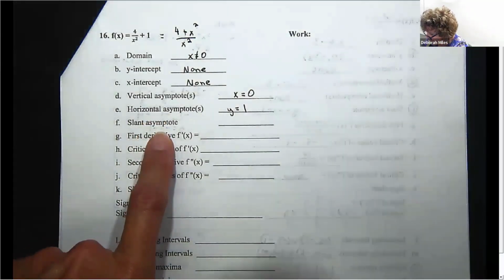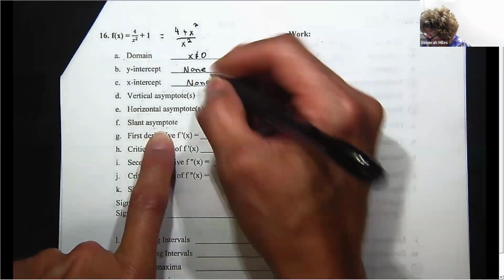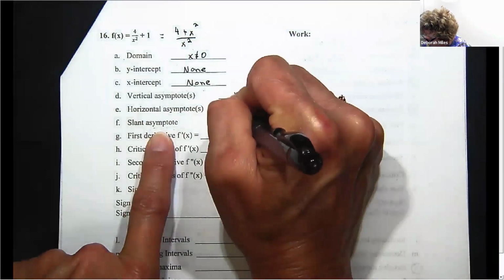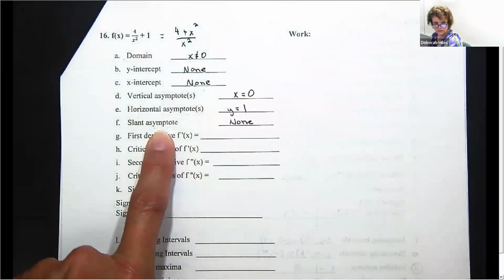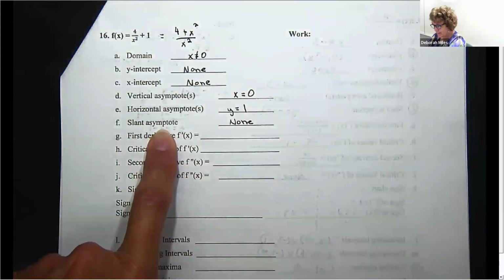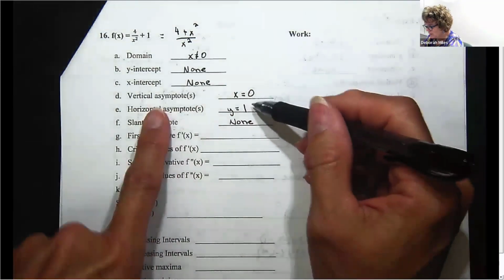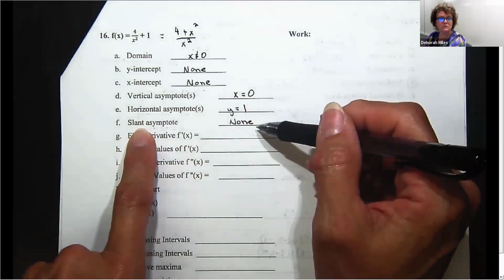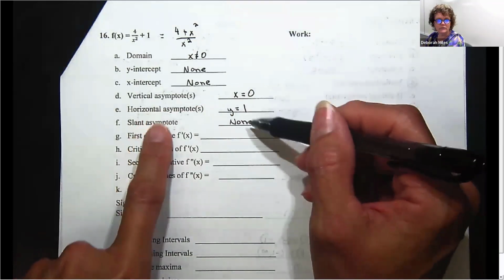I haven't talked about slant asymptotes yet. There's one coming up in the next example. Right now, we'll just say there are none. By the way, there cannot be both a horizontal asymptote and a slant asymptote. So if there is a horizontal, there's not going to be a slant.